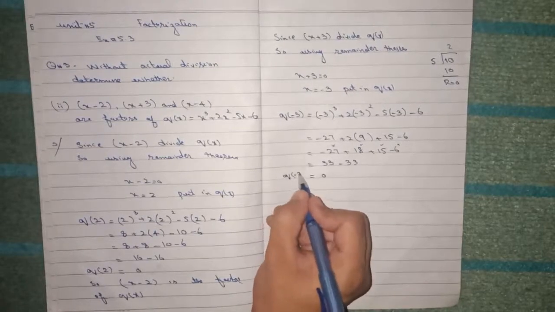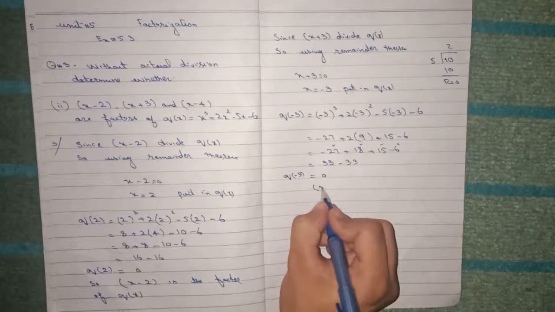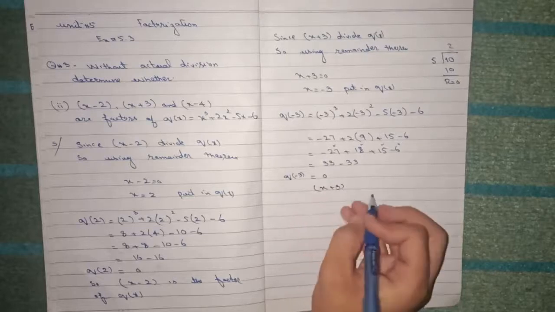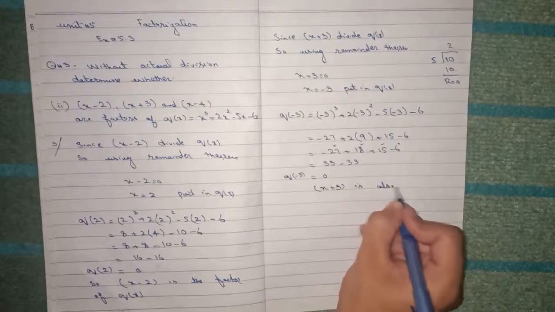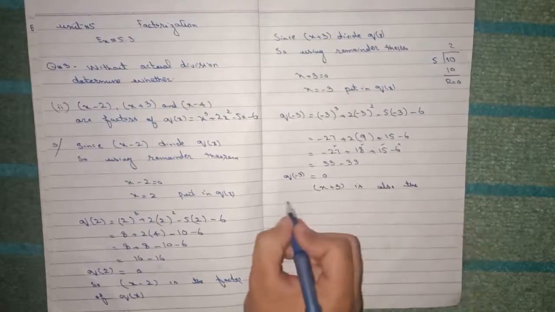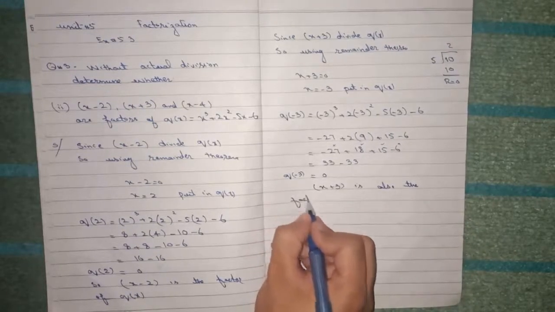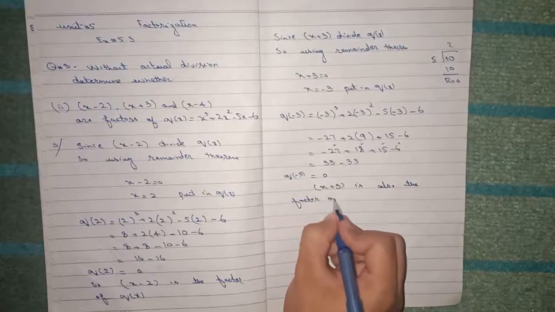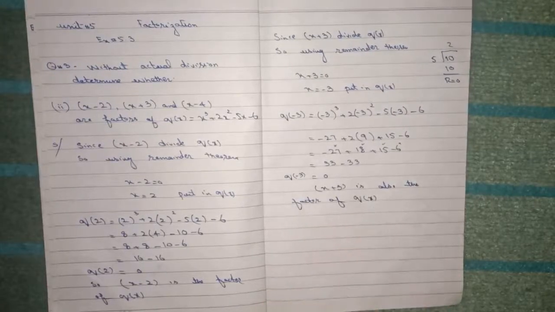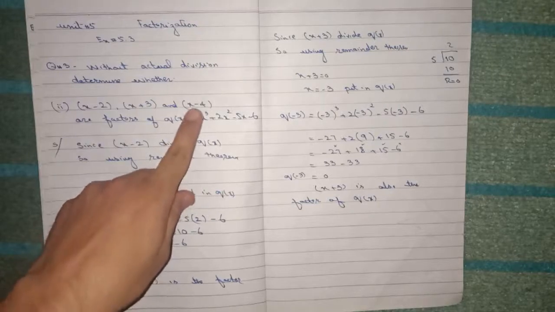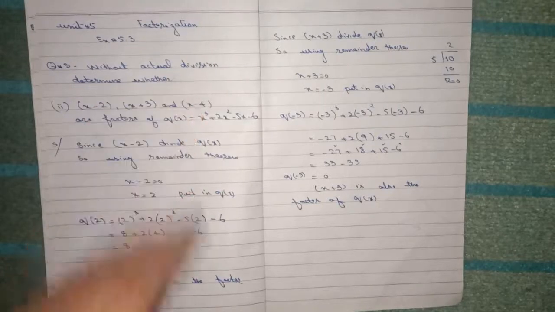So proved that x plus 3 is also a factor of q of x. Now at the end we will check whether x minus 4 is a factor of this polynomial. Students, they are very simple questions.